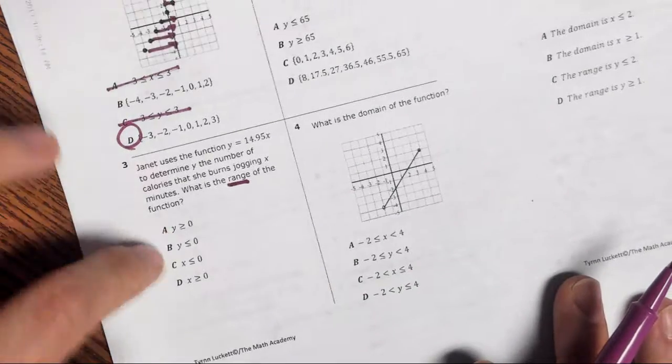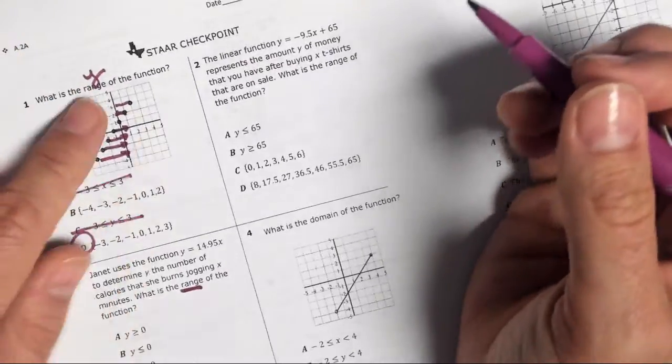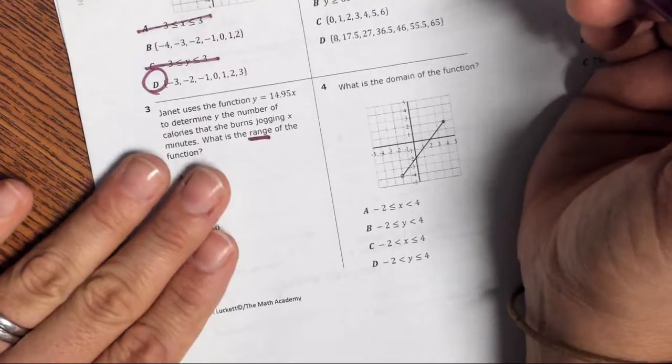Oh, I just went from 1 to 2, 3. Sorry about that. Okay, let's look at number 2. I'm not going to go over that one. You should be able to answer that one on notes. If you need to pause to do that, please do that.